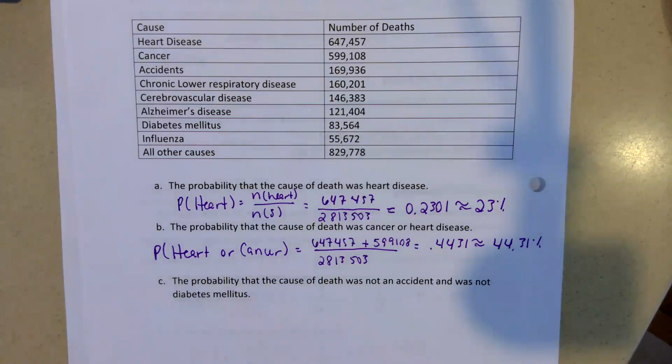And then the probability that the cause of death was not an accident and was not diabetes mellitus.